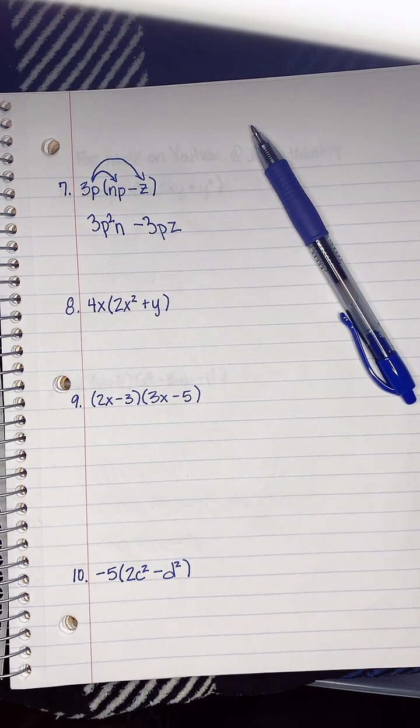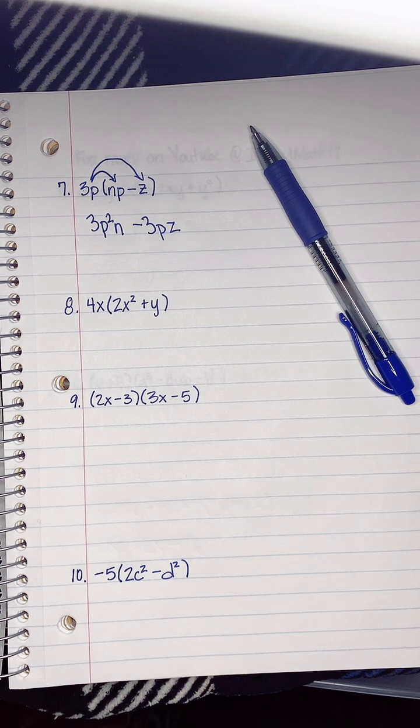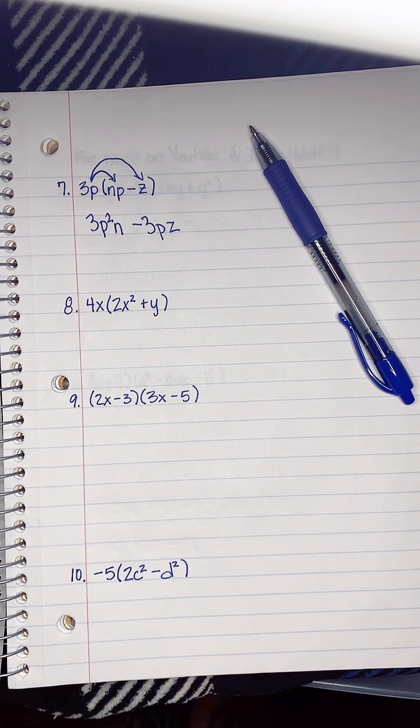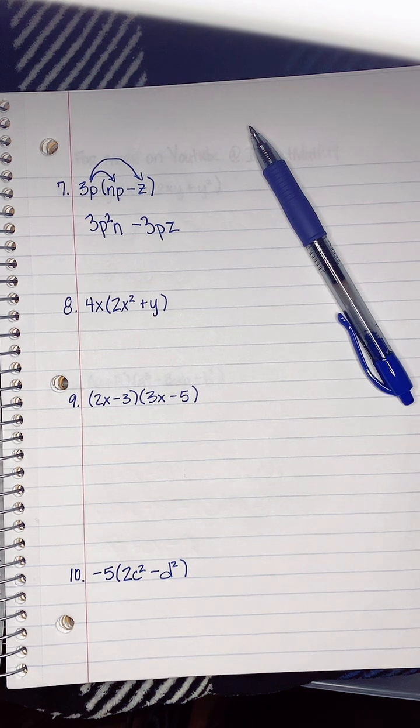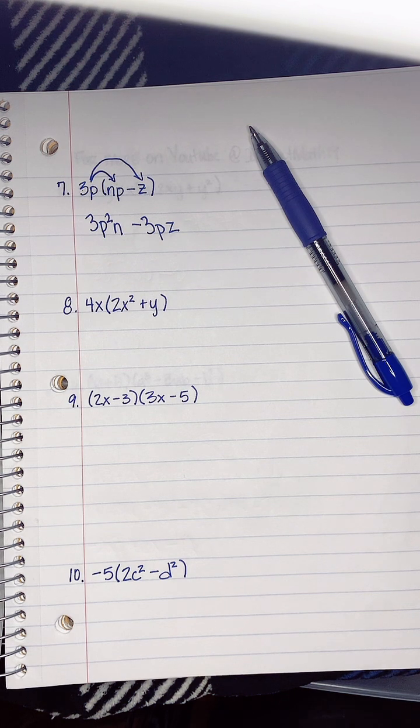It says, why is the N on the outside? Oh, it could be on the inside or the outside. Really, I should have written it in alphabetical order. So I was thinking P comes before N, A, B, C, D, F, G, H, I, J, K, L, M, N, O, P. Oh, I said it wrong.